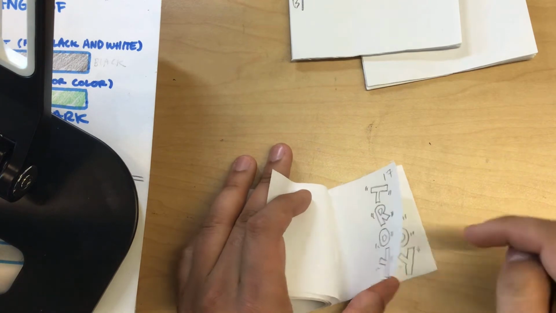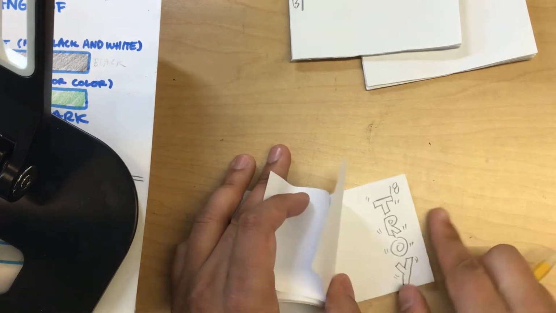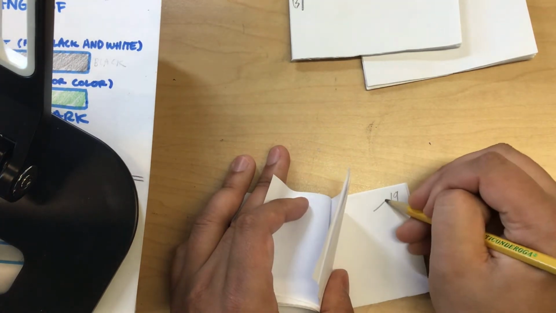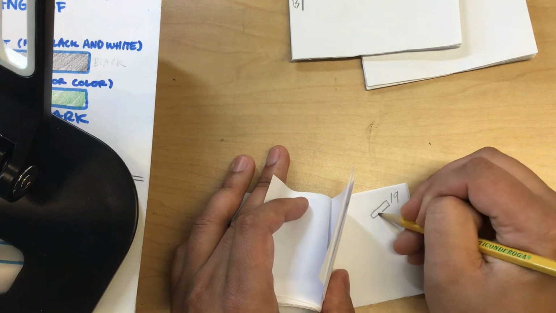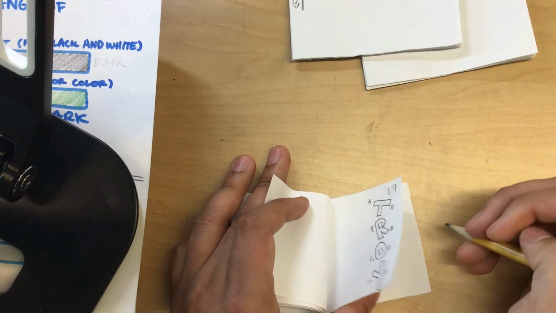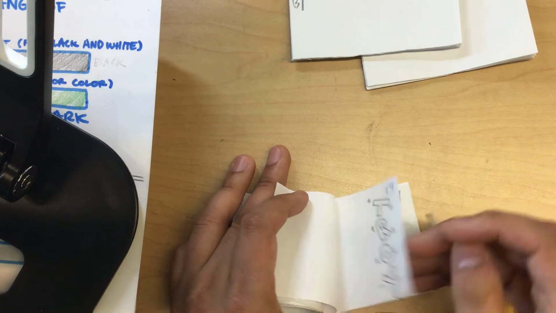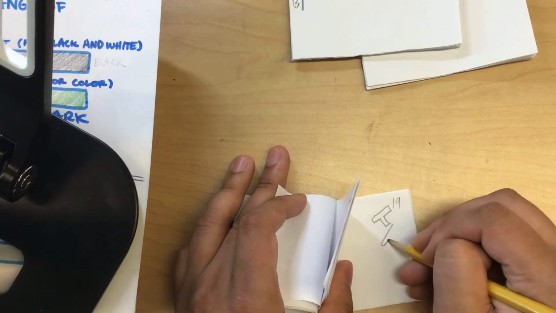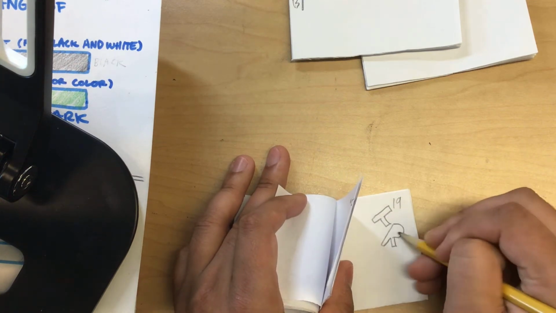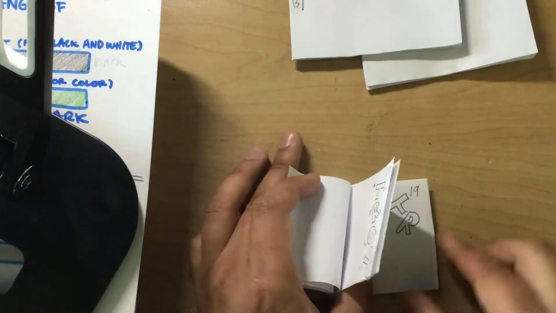And then I'll go in the opposite direction. So this one, I need the T the other way. So the T goes this way now. And the R was this way, so I need to put the R this way. These are big movements, so if you want to make it slower, you can have smaller movements.